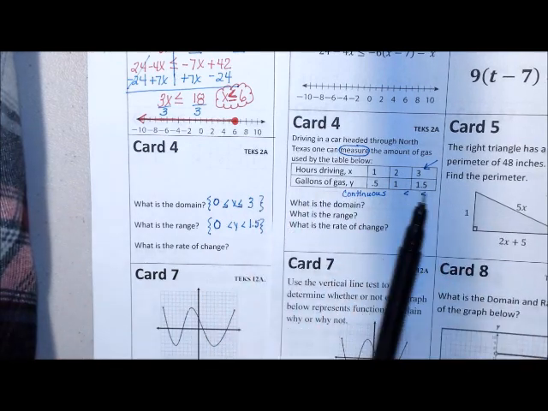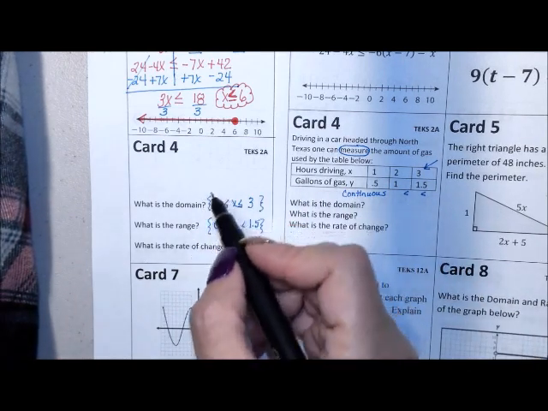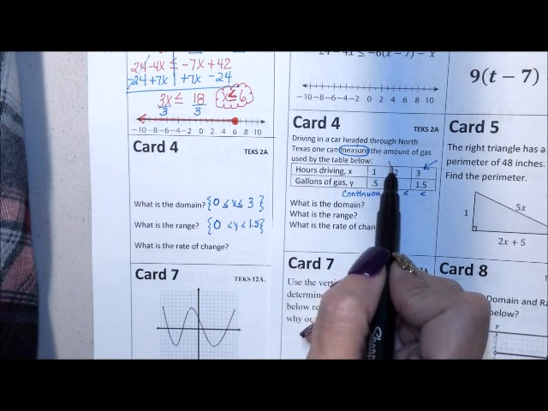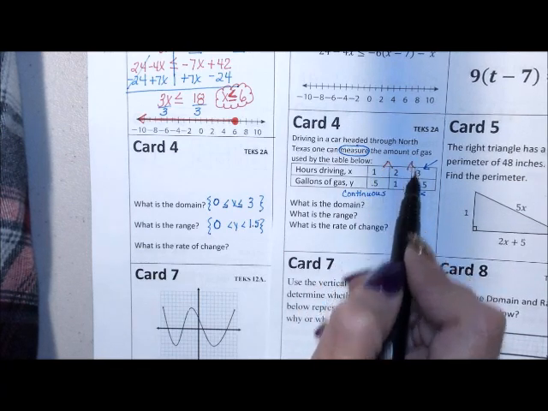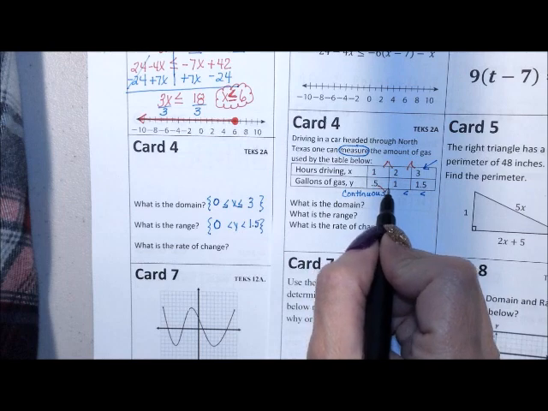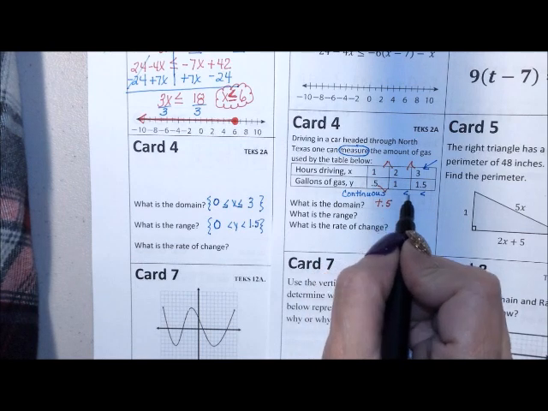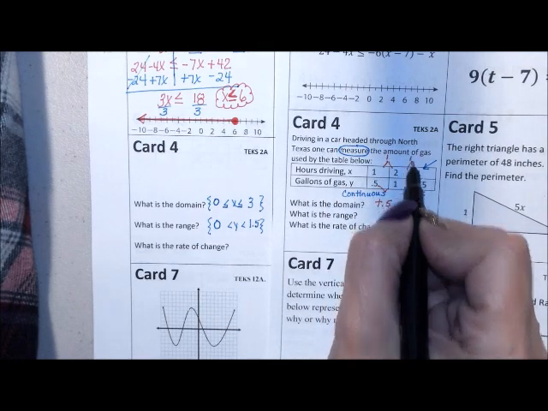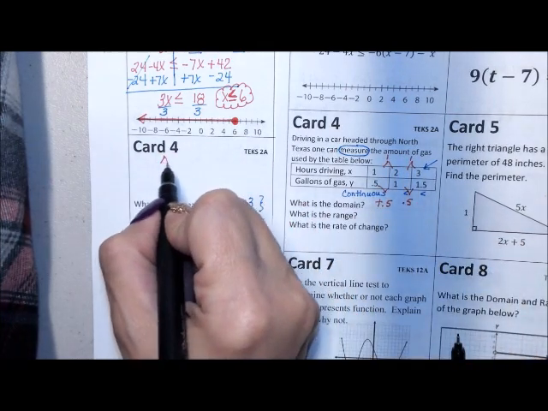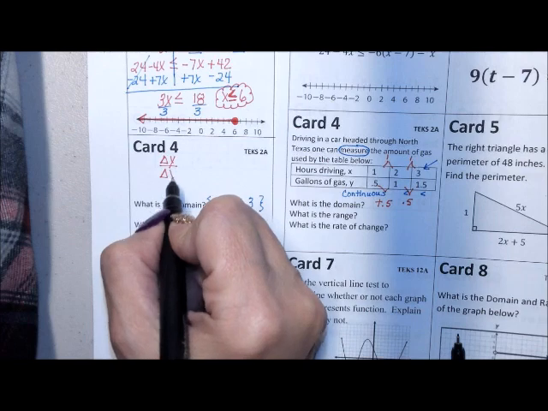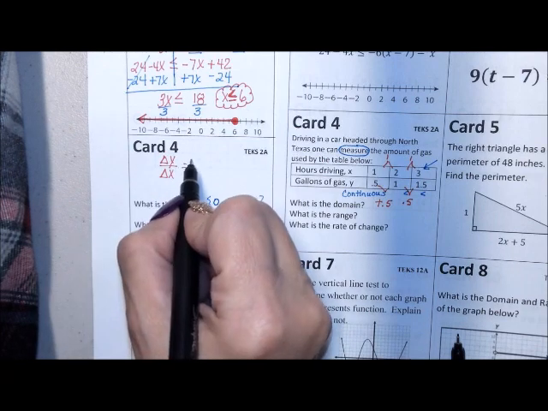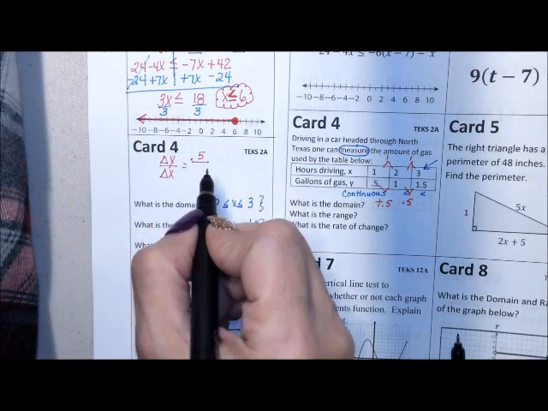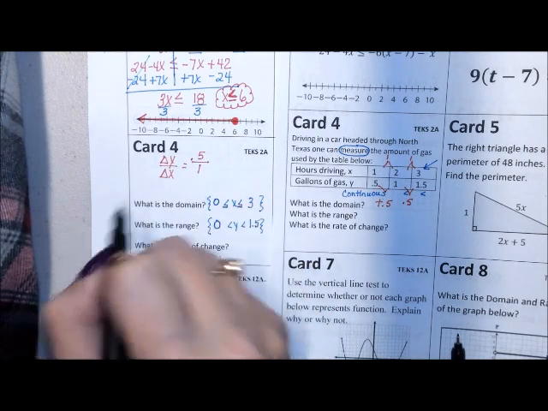Now, the other thing it's asking me, though, is what is my rate of change? What is the change in Y over the change in X? Well, I can see that this is going up by a half, right? Each of these is going up by 0.5, and each of these is going up by 1. So I want to do the change in Y over the change in X. The change in Y is 0.5 over the change in X, which is 1.